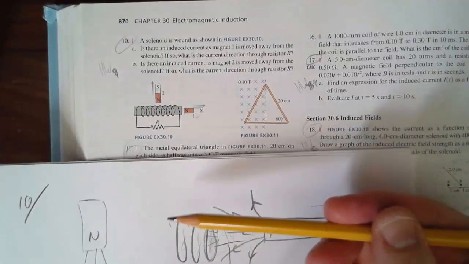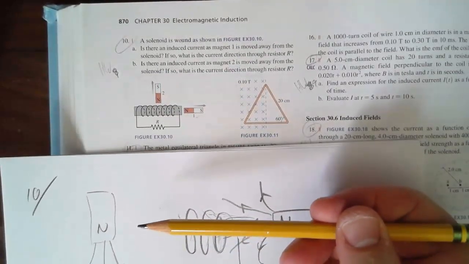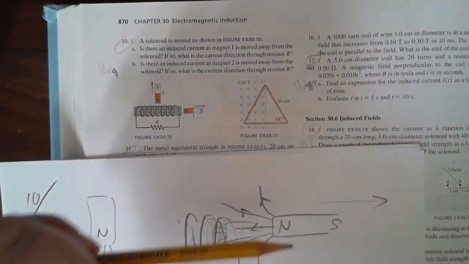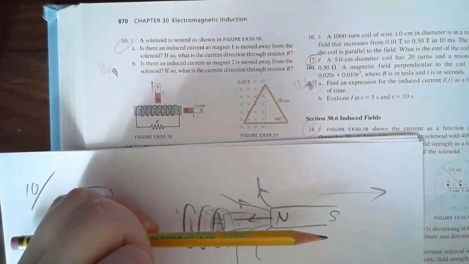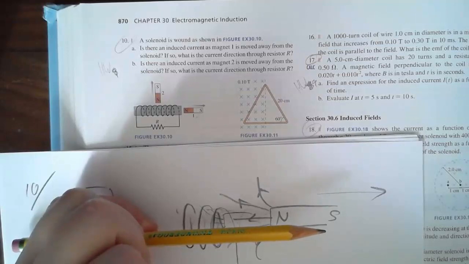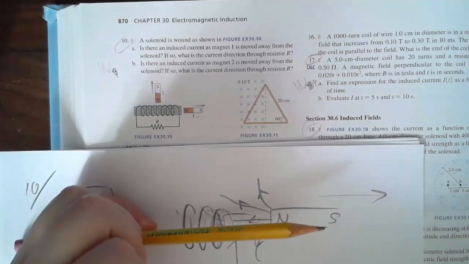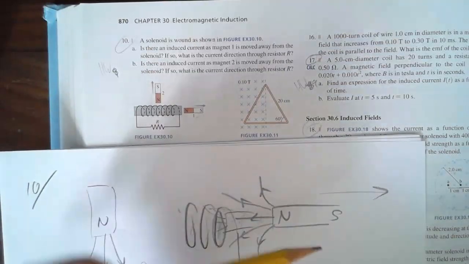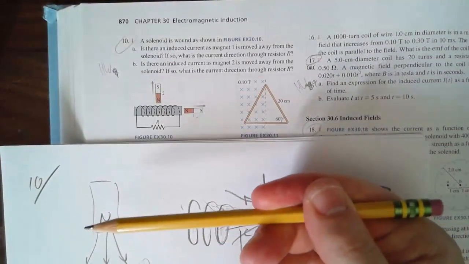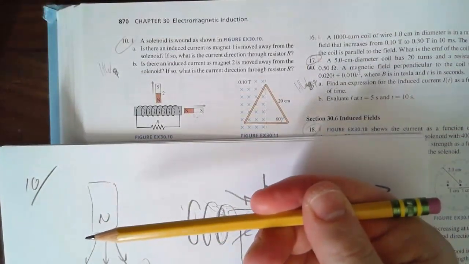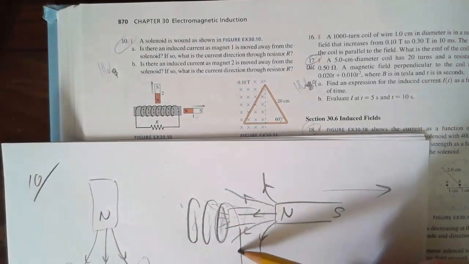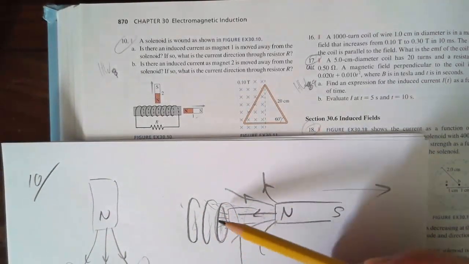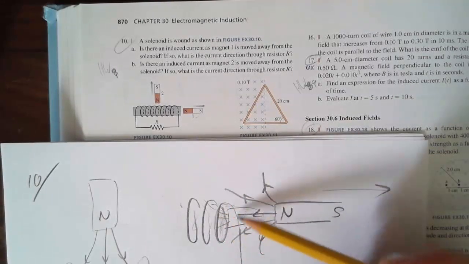That means the flux is to the left, but it's getting weaker. So the change in flux is to the right. Lenz's law says the induced current creates a magnetic field that opposes the change in flux. So the induced current creates a magnetic field to the left. So which way is the current going? Is it going essentially up this wire here and round like this, or is it going round the other way and then down the wire?